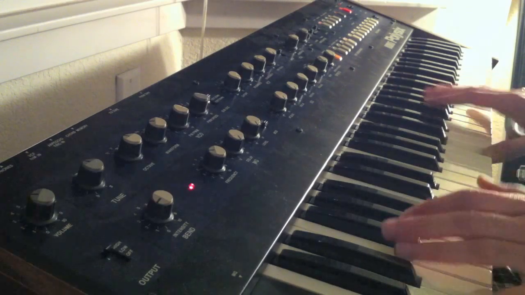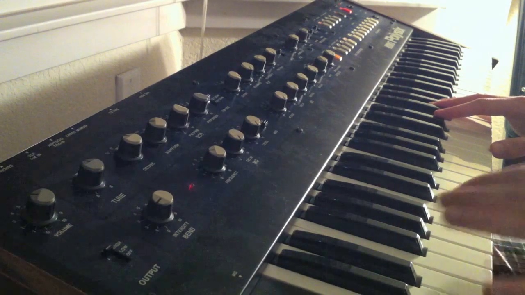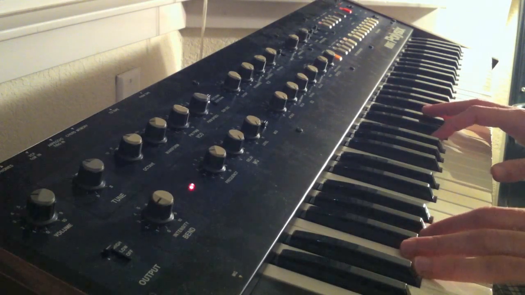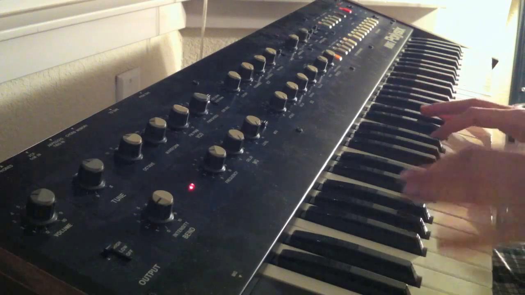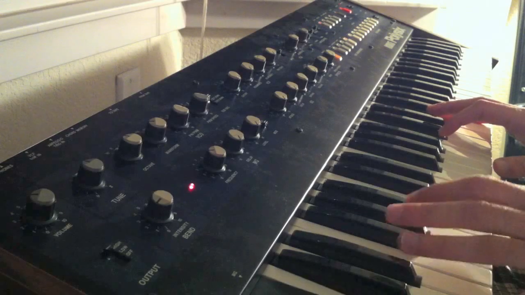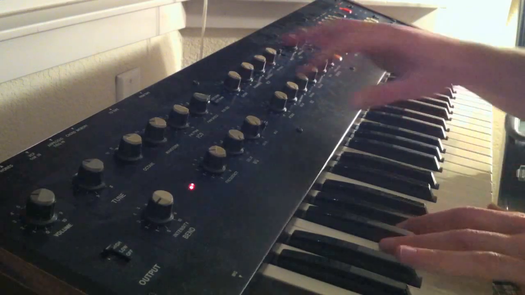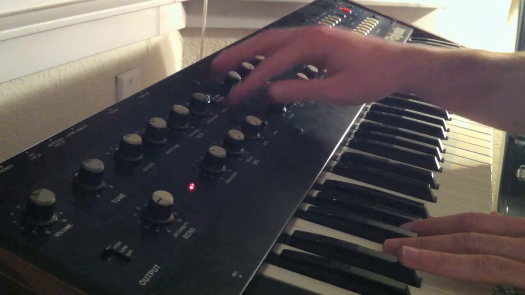I have a touch of reverb going on in Ableton, just because the dry sound is a little harsh. So this is filter fully open. We'll start over here with the VCO section.